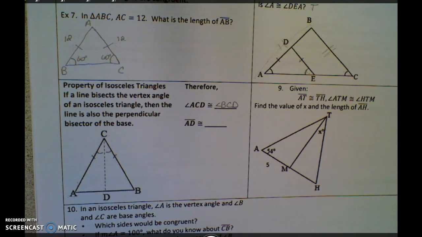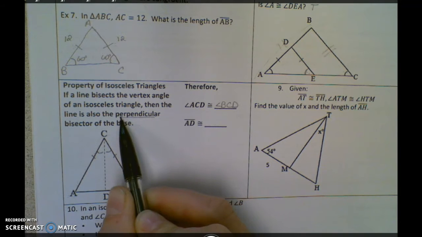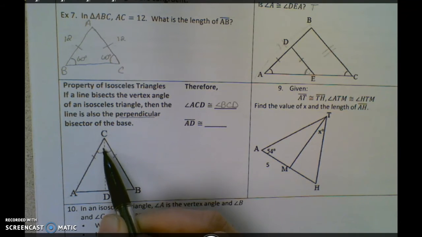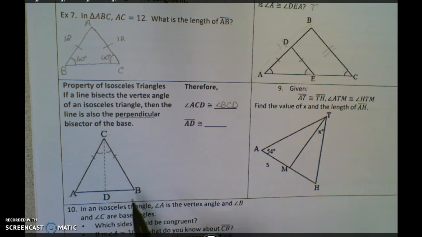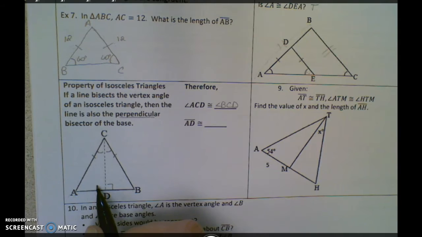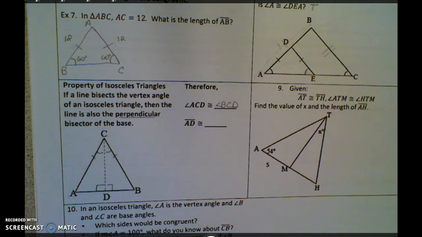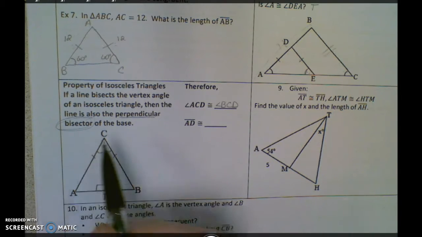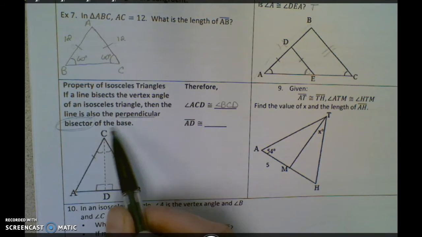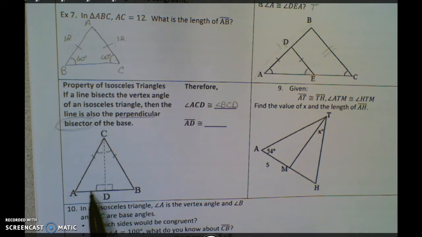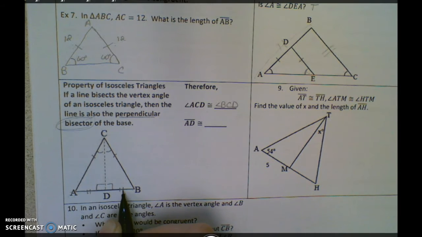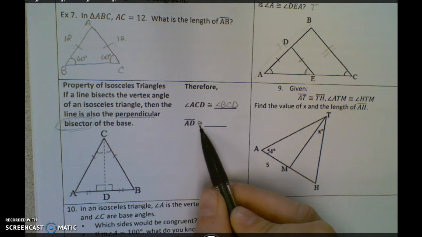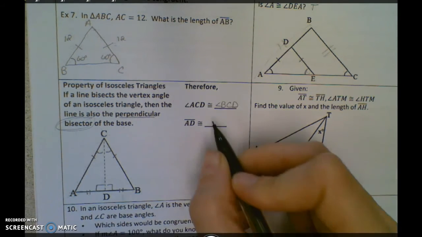If that's true, then it's also the perpendicular bisector of the base. Again, lots of words. The word perpendicular, remember, means that it hits it at a right angle. So this line CD hits line AB at a right angle. Perpendicular. It's also the bisector of the base, which means we're going to take the line segment of the base and chop it in half. So the line segment of the base was AB. I'm going to chop it in half. So this half is the same as this half. So when it says what is AD congruent to, AD is congruent to segment DB.